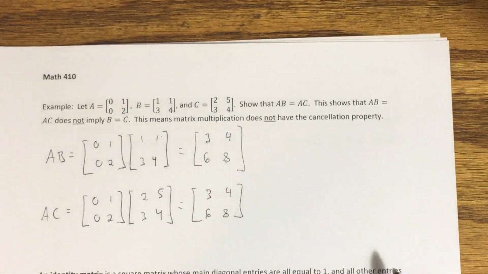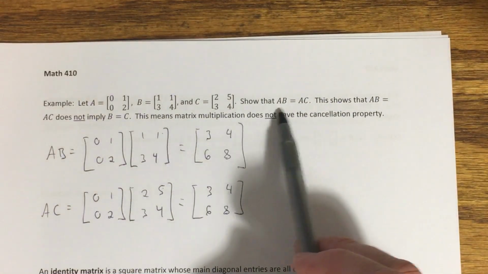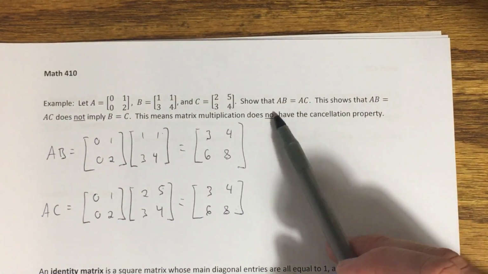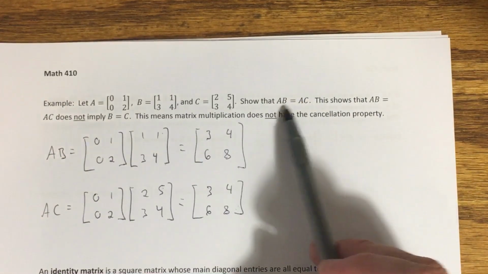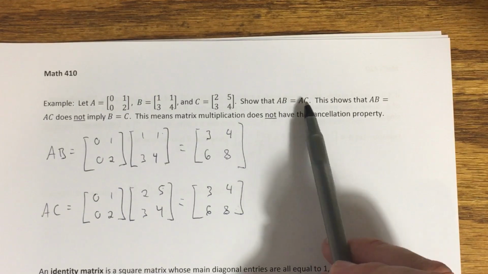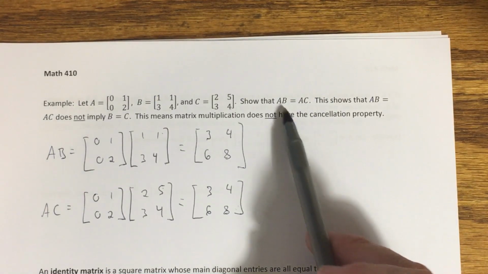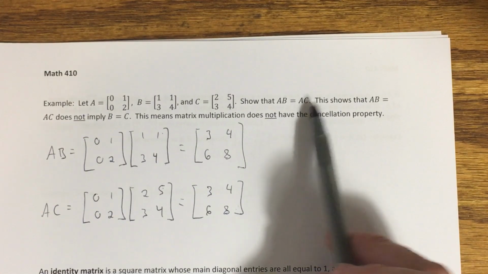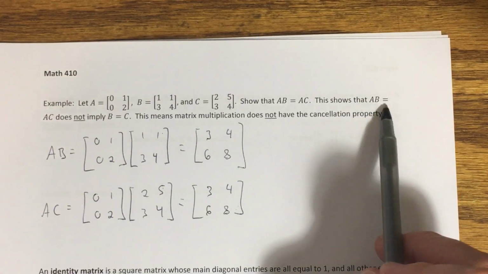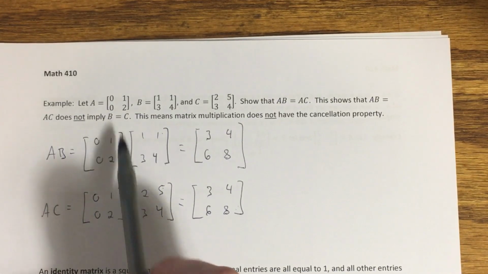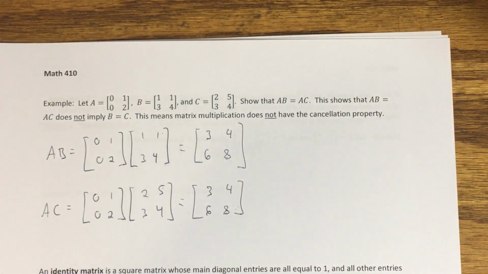Now, if these were real numbers, notice that none of these are the zero matrix. If these were real numbers and A is non-zero, then I should be able to divide both sides of this equation by A and show that B is equal to C, right? So in other words, normally AB being equal to AC, as long as A is non-zero, should imply that B equals C. That's not true here.